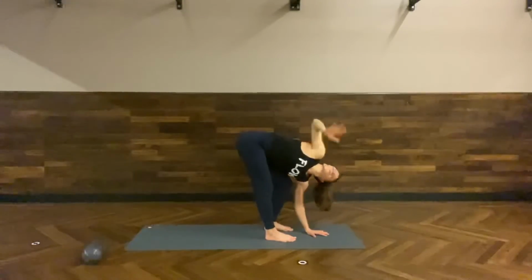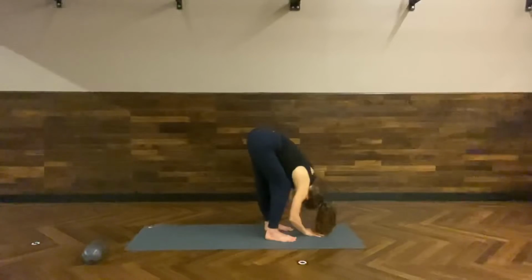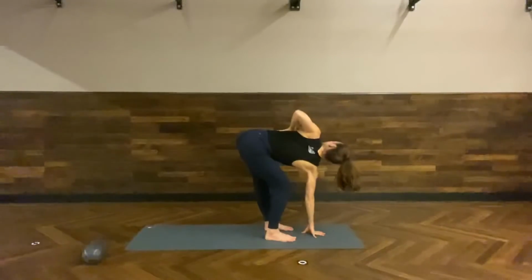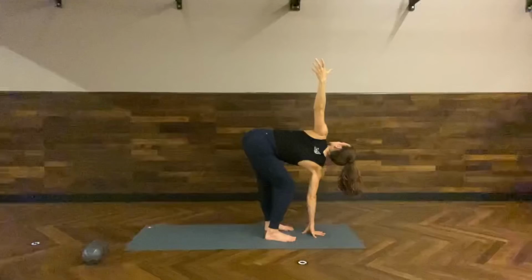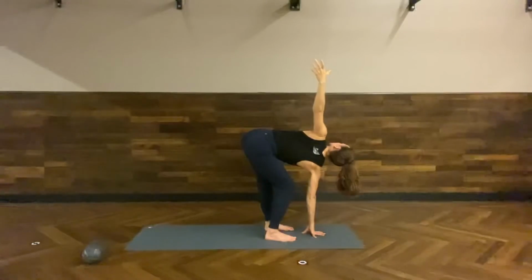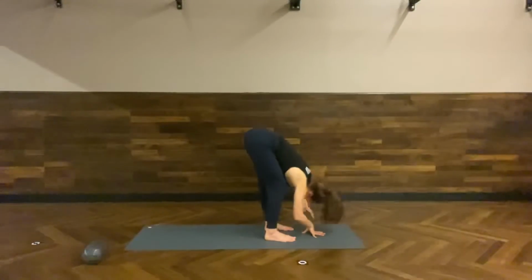So your right hand will come down, bend your right knee, reach your left arm up towards the ceiling, or you can bring your left hand to your left ribs to continue exploring this breath here. Stay long through the crown of your head. Peel your heart space as open to the ceiling as you can. And then place your left hand back down to the mat. You're back in a forward fold.